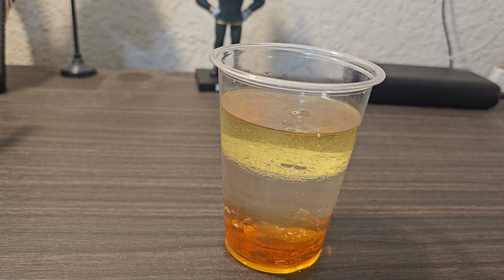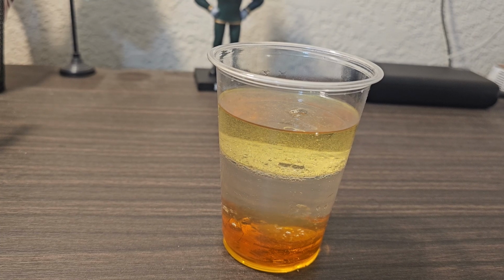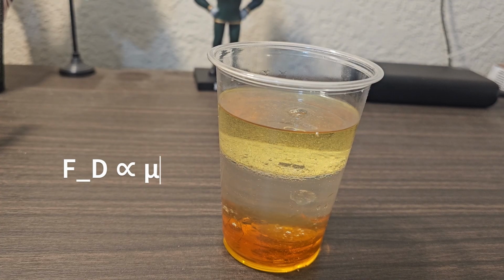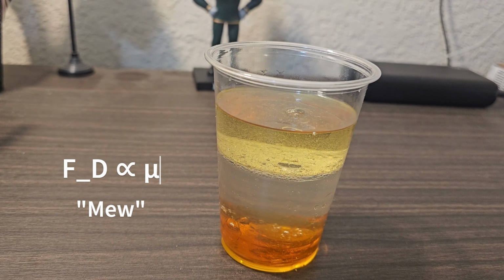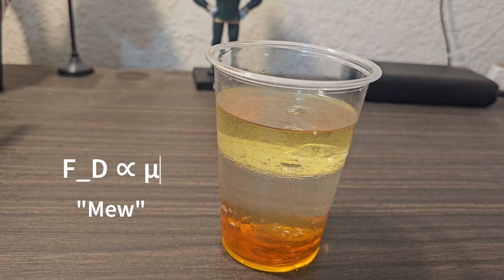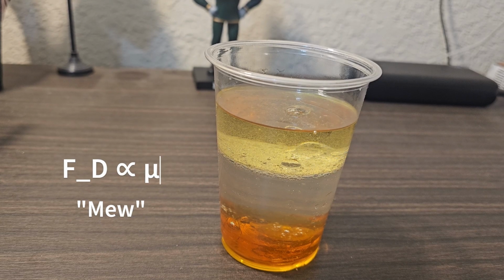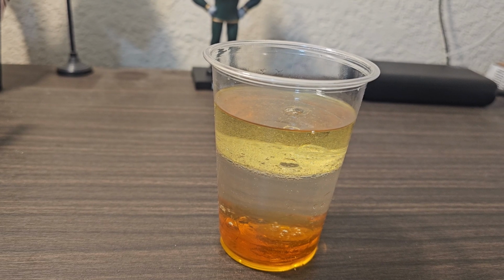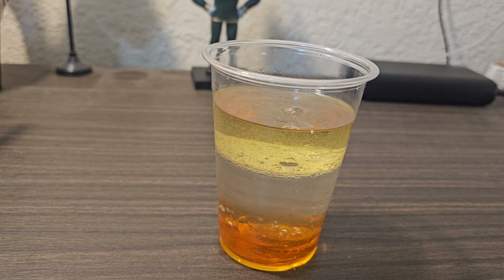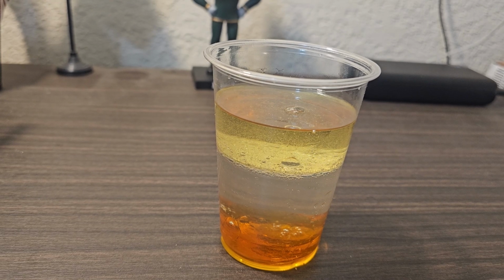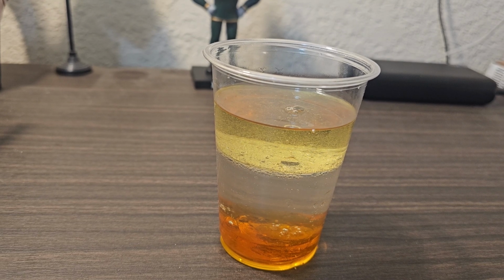That happens because the drag force is directly proportional to the viscosity, which is denoted by this weird looking u called mu, another Greek letter. Even though the dime is still heavier than honey, the resisting force nearly balances gravity, creating that slow, almost suspended fall.